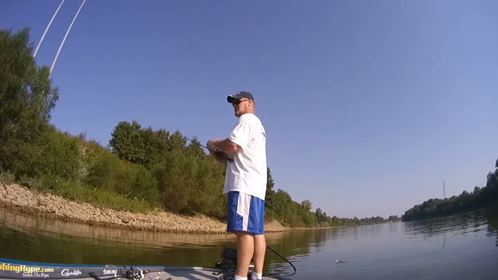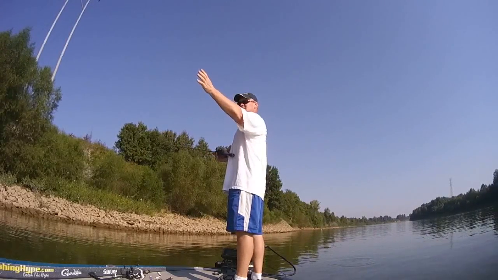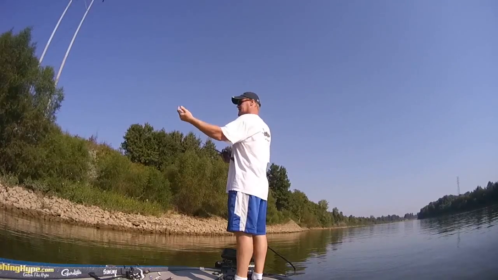So you want to bring your bait doing the same thing. You want to bring your bait casting up into the current and then bringing it down so it's in a natural motion.